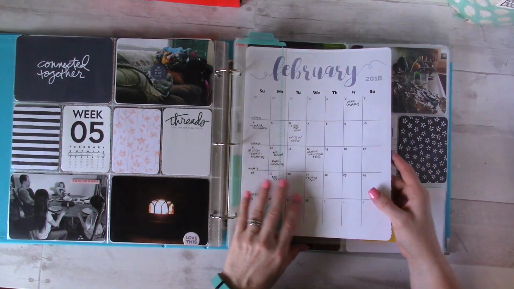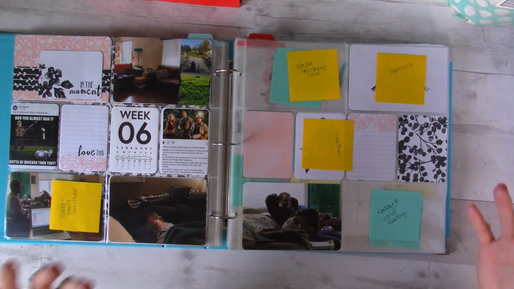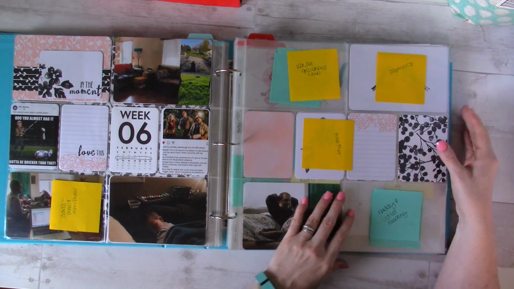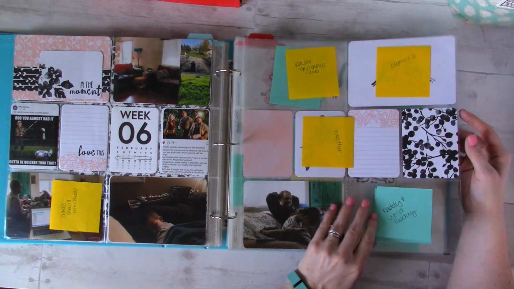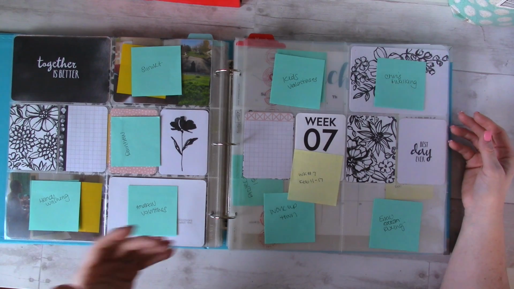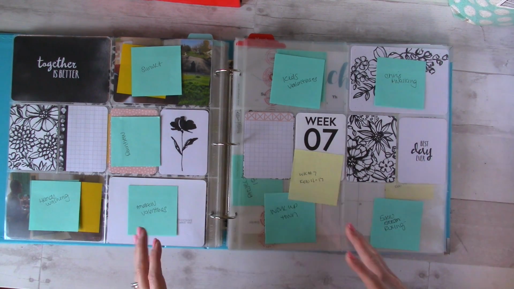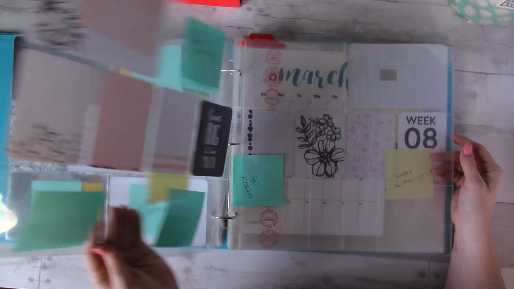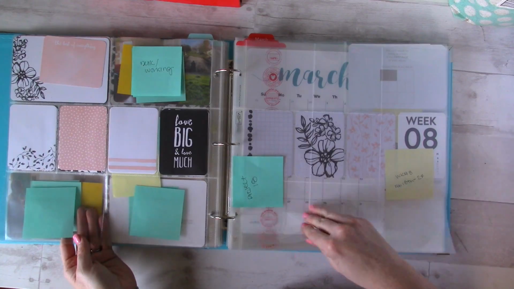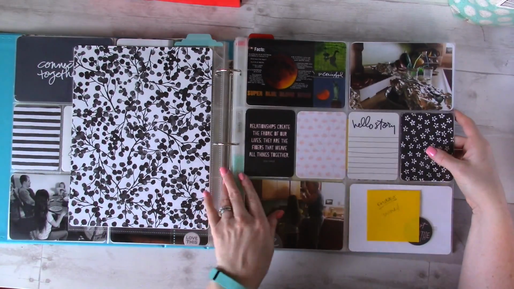So here we are in February, and you're going to see that there's lots of sticky notes, because that's what I'm in process with. I got photos printed today, which would be Tuesday. I will pick them up tomorrow, which will be Wednesday, and then you guys will be seeing this footage on Thursday. So on Thursday or Friday, my photos will be sitting by my album, and I will be able to drop all of these photos in. But I wanted to show you how it looks when it's sitting here.